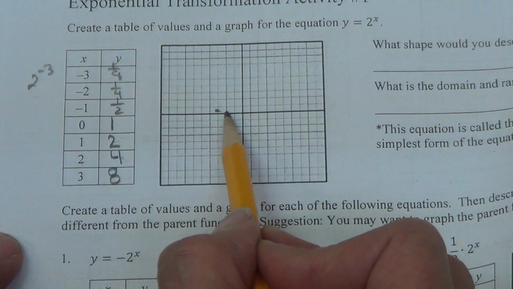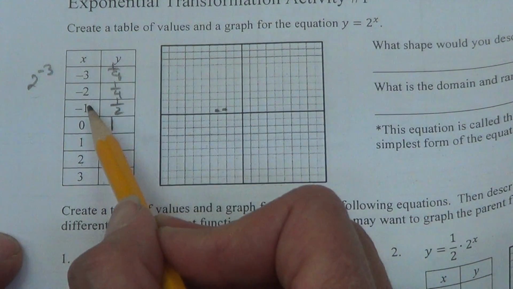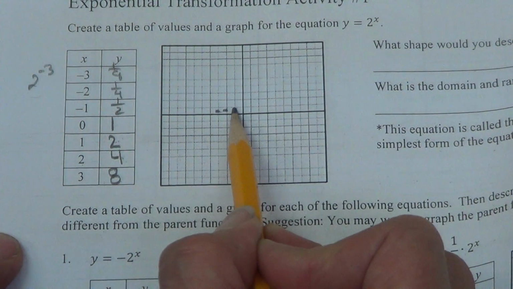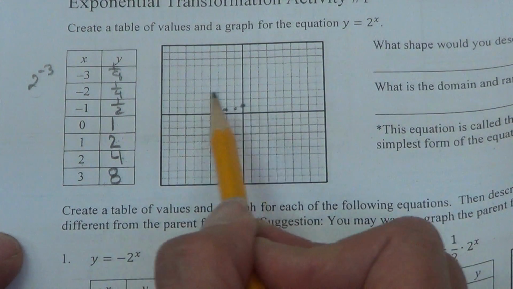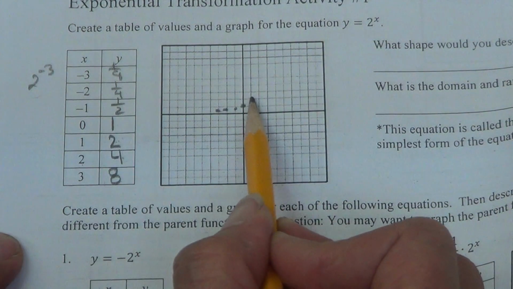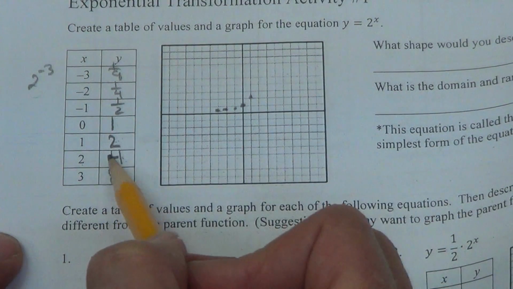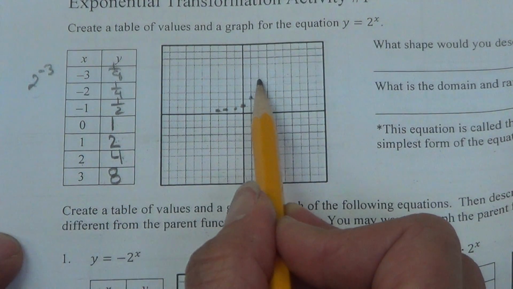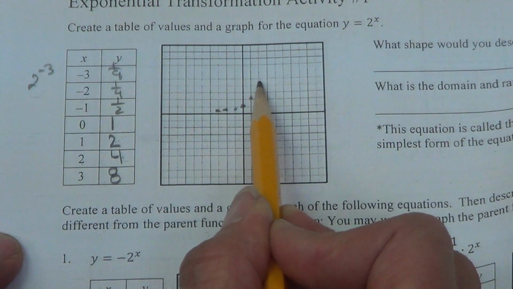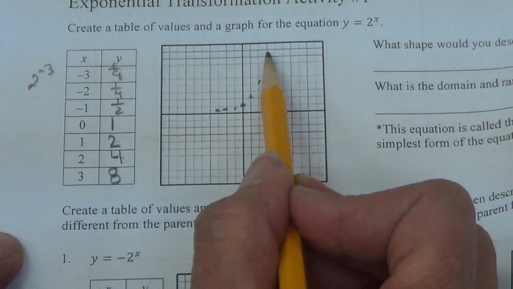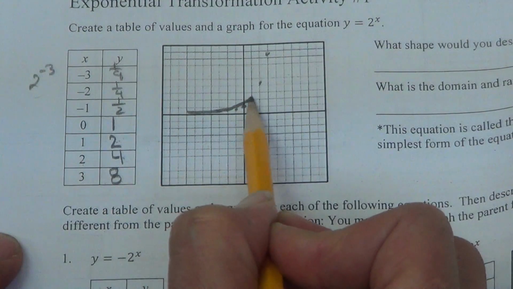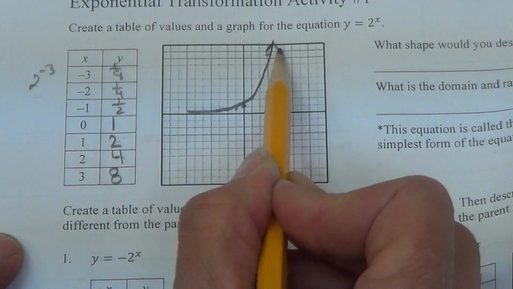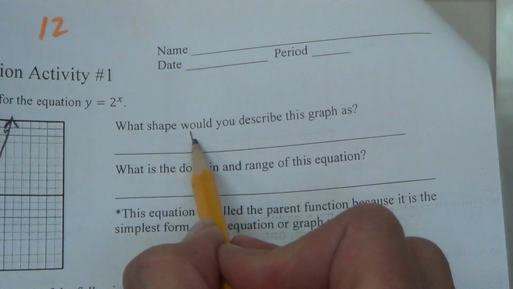Negative 2 up a quarter. Negative 1 up a half. 0, 1. 1, 2. 2, 4. And 3, 8. You get your L shape. We describe that as an L shape.